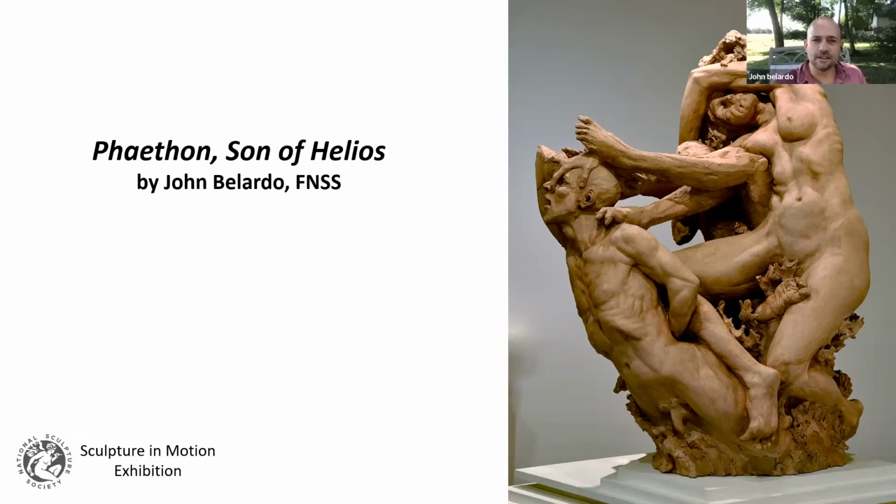Well, the title is Phaethon, Son of Helios, which is a Greek myth about the hubris of a young man. His father was Helios, who stole the horses, or was given the horses, to drive the sun across the sky, and he couldn't handle the horses, and so it got a little bit out of control. But this is a very large terracotta, done solid and then hollowed, and then fired, and it's 4 figures.